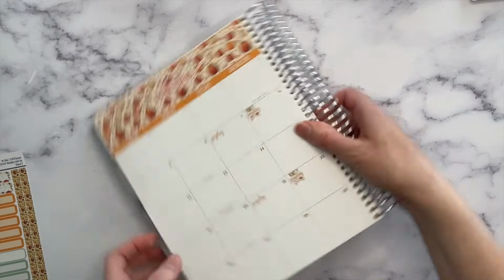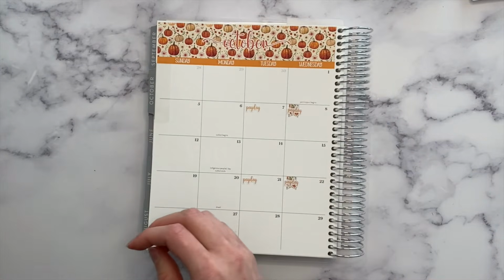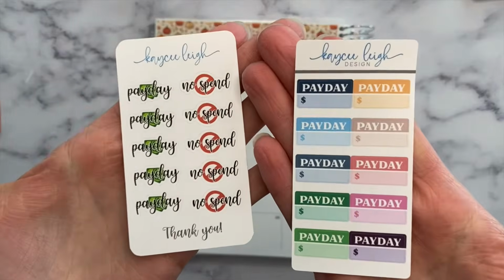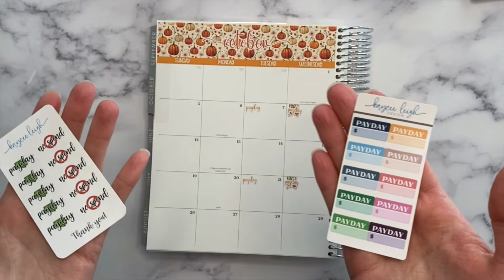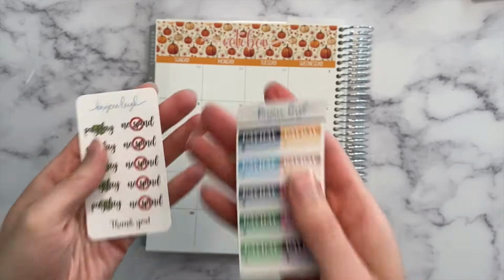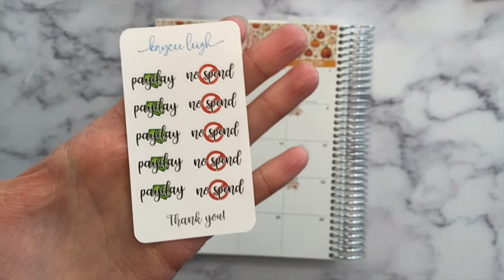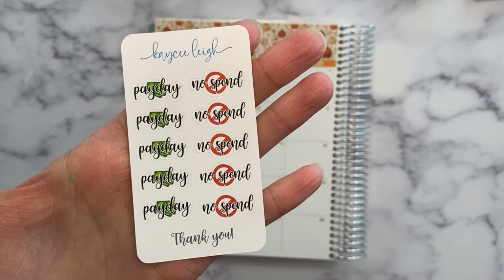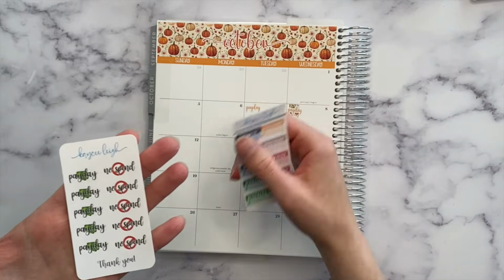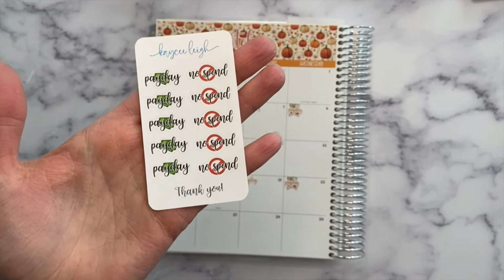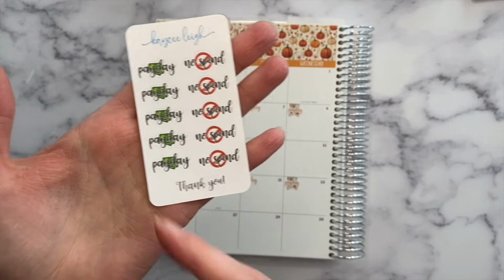All right, and I did bring over these two. These are little freebie sheets I throw in the order sometimes. I usually send two sheets of freebie stickers with each order, but you can also order a whole sheet of these payday stickers. That's another option if you don't have the add-on sheets. If you just want payday stickers, I have one whole 5x7 sheet of these paydays and the no spend.